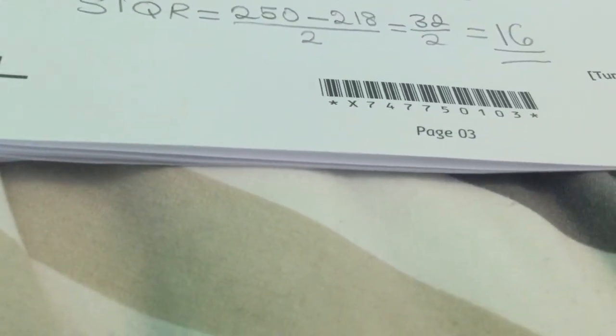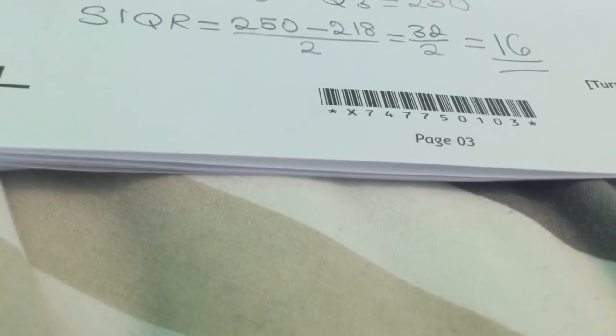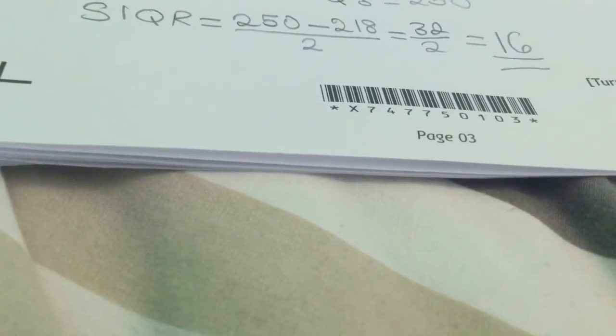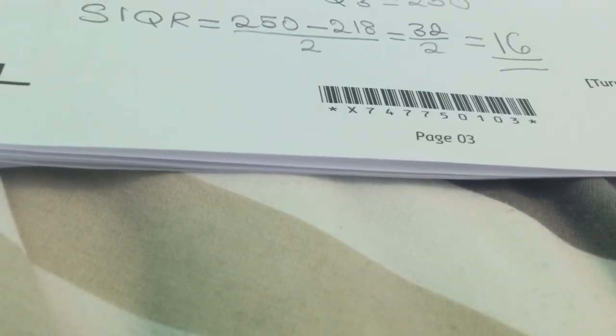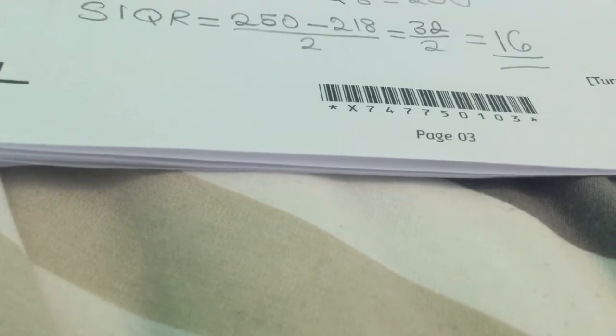And hence we can work out that the semi-interquartile range is 16. Note that the semi-interquartile range is a measure of spread. The lower the semi-interquartile range, the less spread out the values are. It's the same for the interquartile range. As I've mentioned, you do not divide by 2 for the interquartile range.